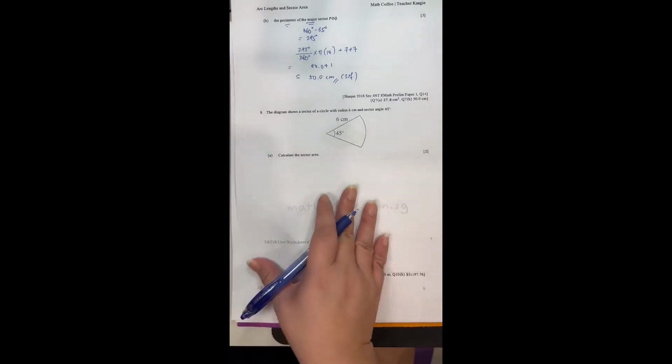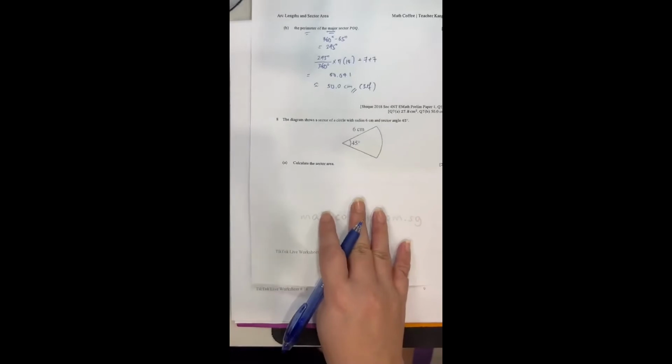Half r squared theta. No, I shouldn't use that because I'm not given radian. I'm given degree. So it's 45 out of 360. No, why you need to convert it to radian? No need to convert to radian. Since they give us the degree, might as well just use degree, right? Yes, I saw some answer there already. 45 over 360. Oh, yes, the next one. 45 out of 360 times 22 over 7 times 6 times 6.